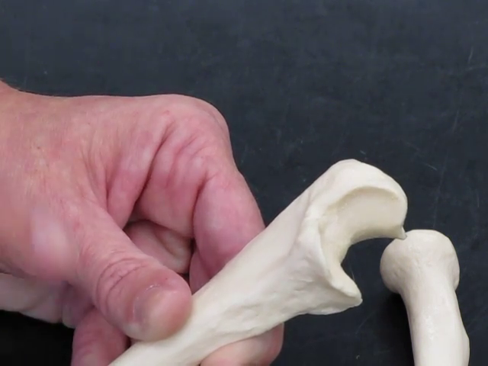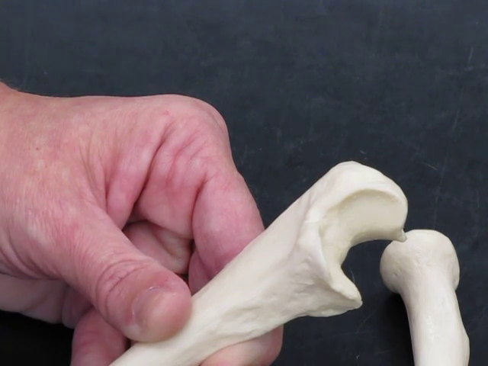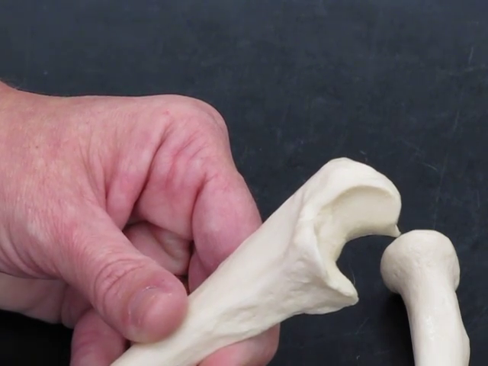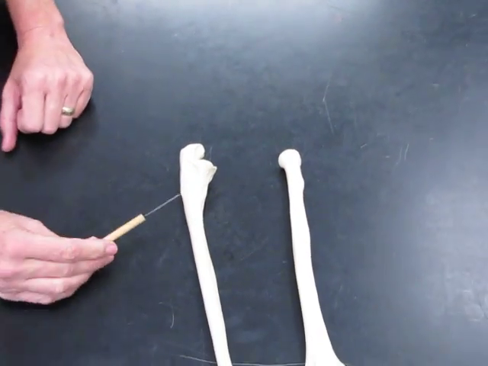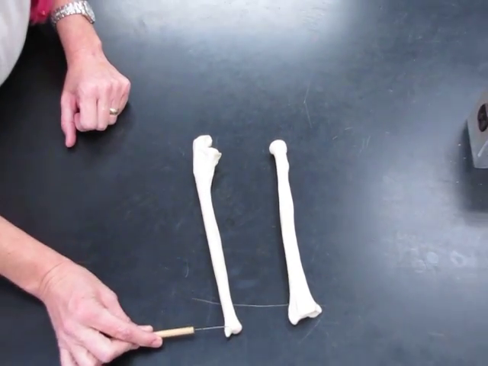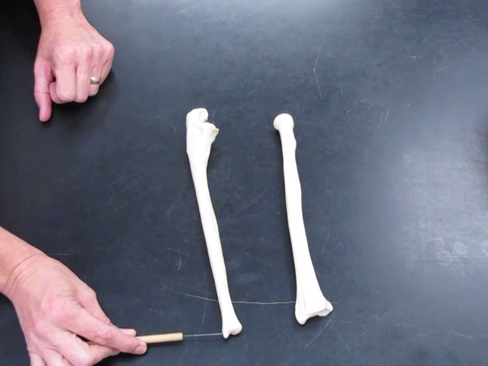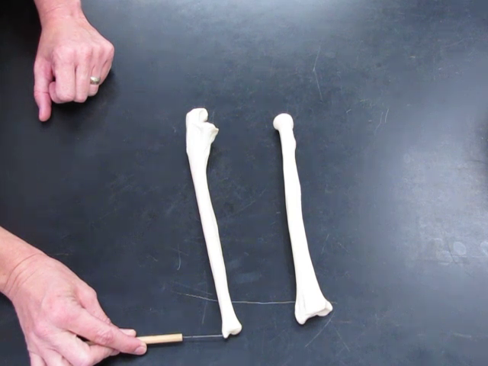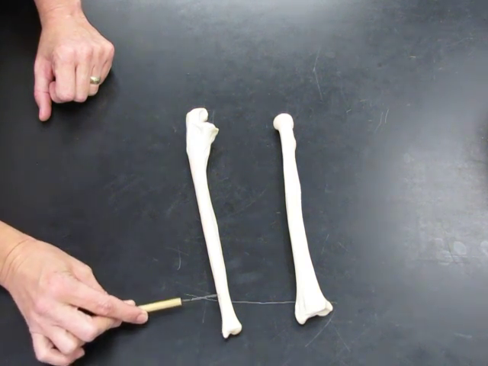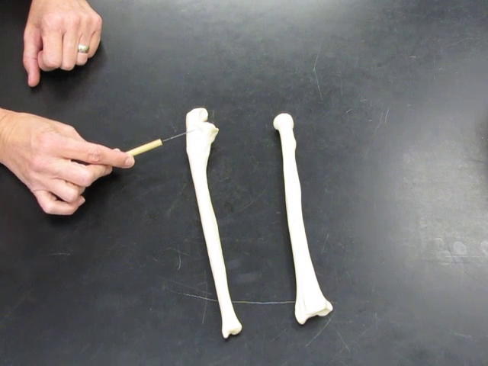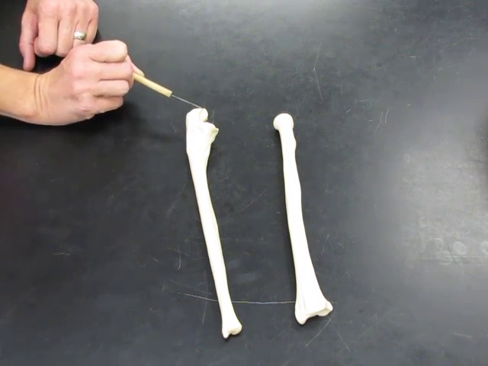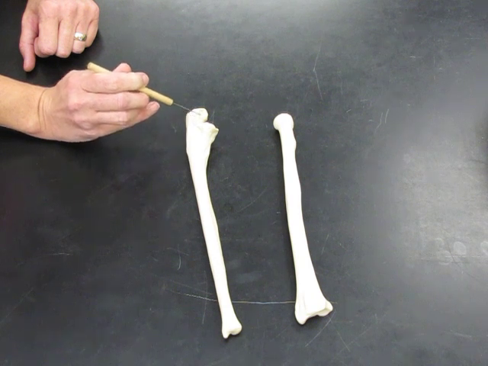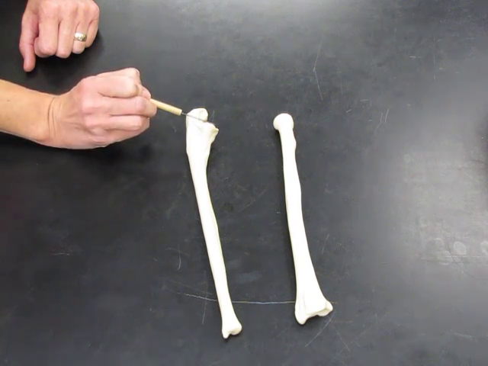So let's go over all these parts one more time, and then I'm going to show you how the humerus is going to play in. We have our ulna. At the distal end, we see the styloid process, going all the way up to the proximal end. We have the olecranon process, trochlear notch, coronoid process.